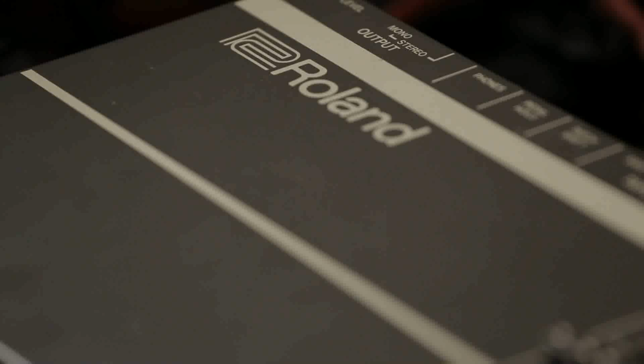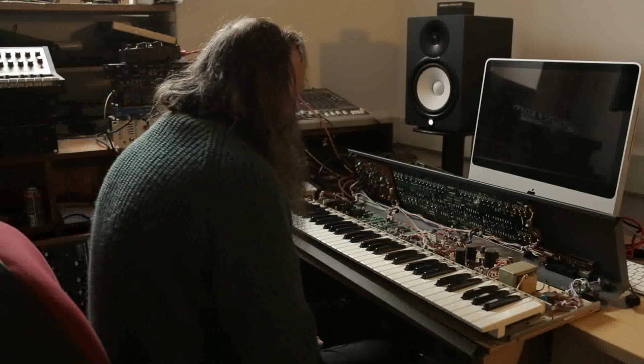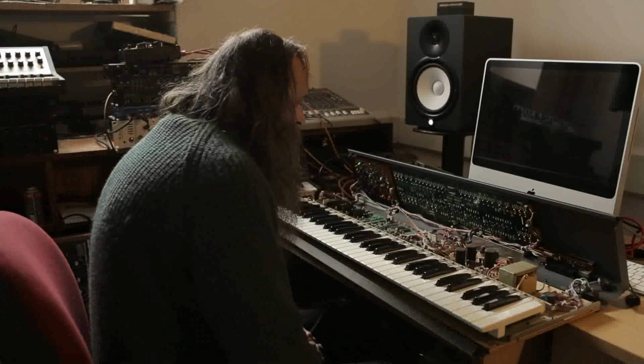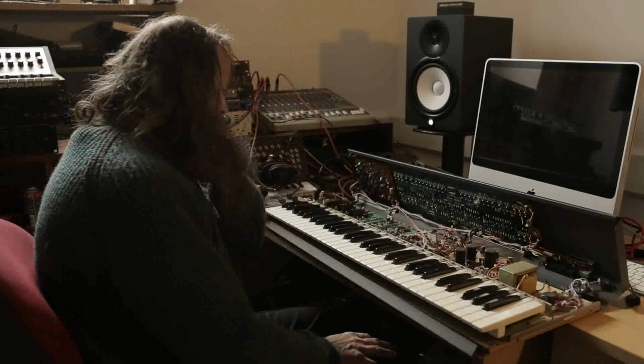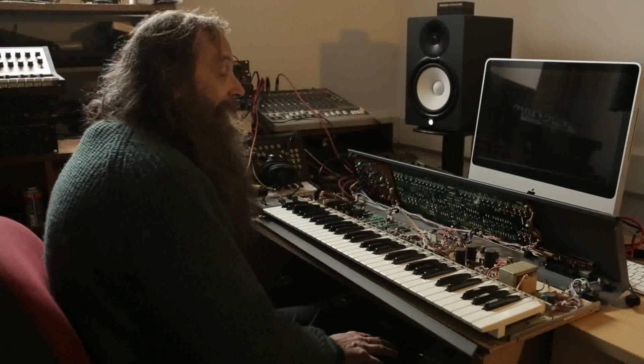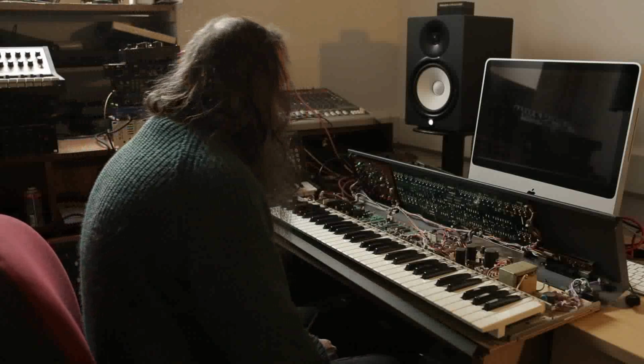History of the Juno 106. Let's talk about the history. So this was the first... No, it wasn't. We had this conversation earlier, wasn't it? It wasn't the first MIDI one. The 60 was the first MIDI one. And the 60 was the one that came out before.